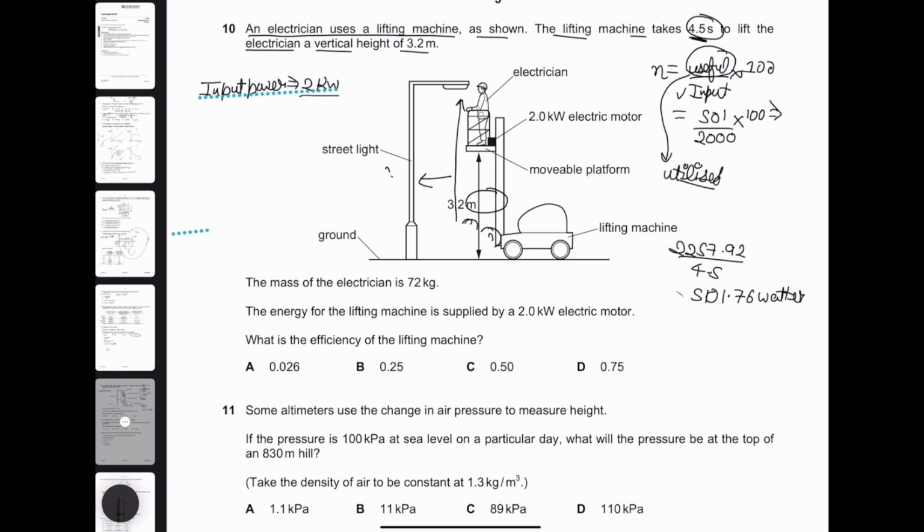Now, in this question, simply input power was given to us and they were asking us the efficiency. So we think about the formula: useful over input times 100. We know the input. We just need to figure out the useful power, or the output power, that is required to do the work. And then we can solve for efficiency, right?